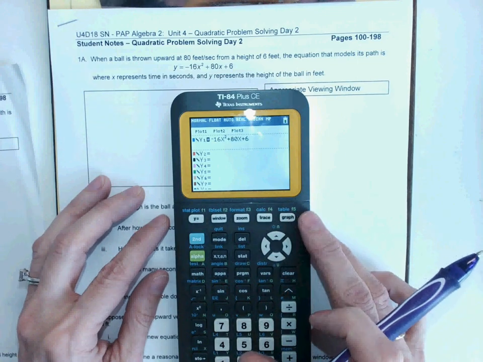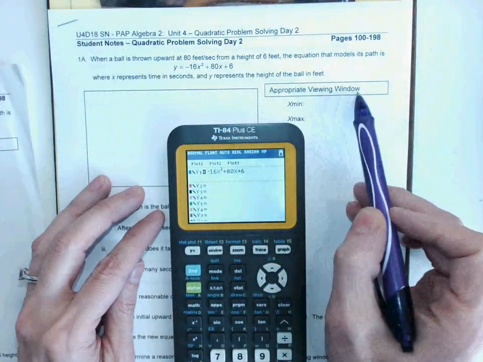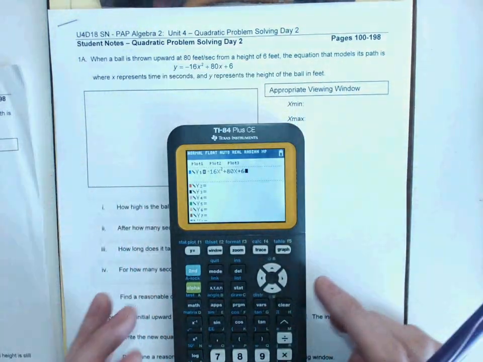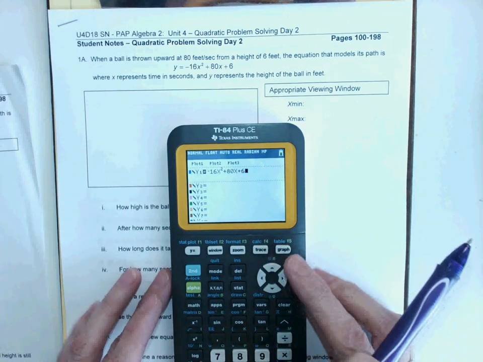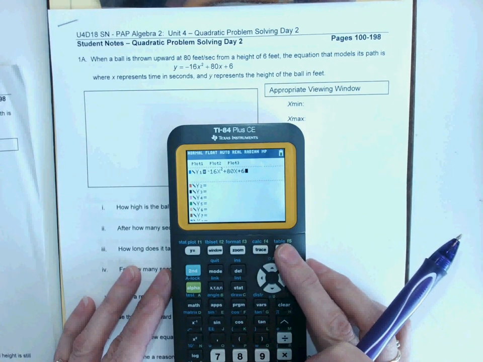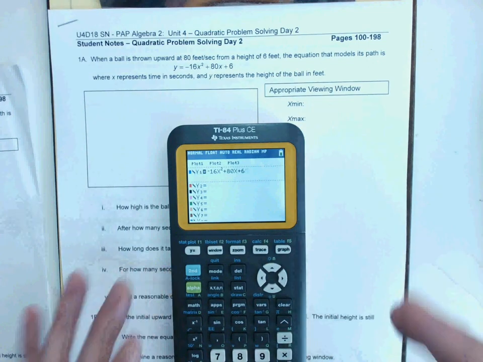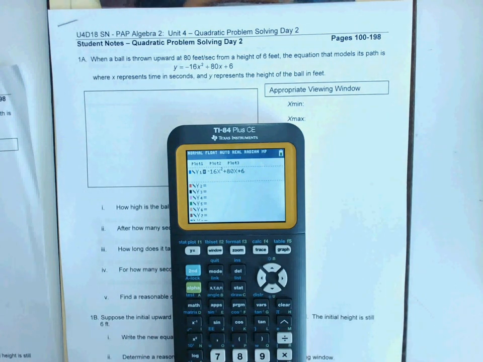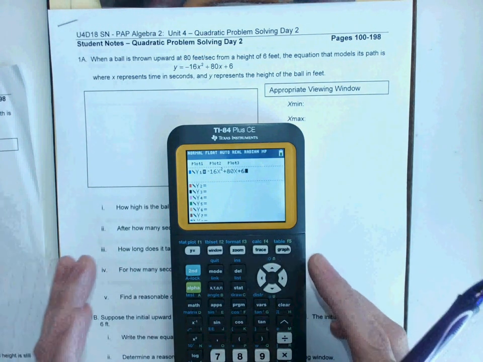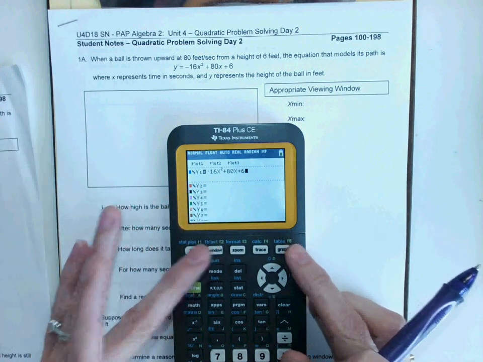Now I want to get a good viewing window. That's really what we're focused on here today, because when we graph this, if we can't see the solutions on the screen, then we need to make some adjustments. And hitting zoom fit isn't always the best, so I'm going to teach you how to adjust your viewing window.